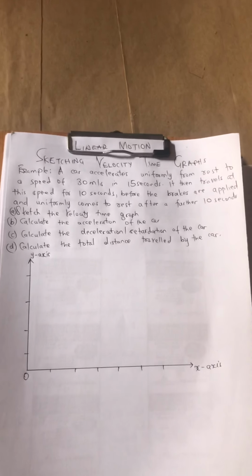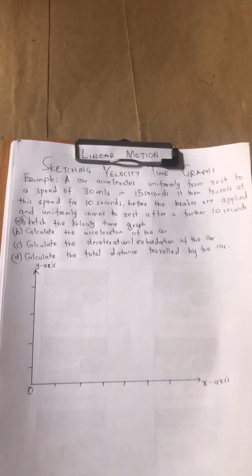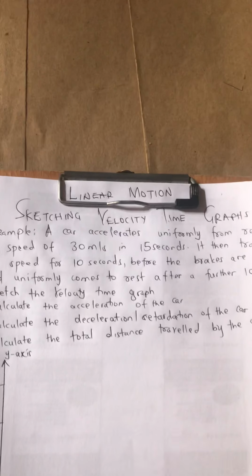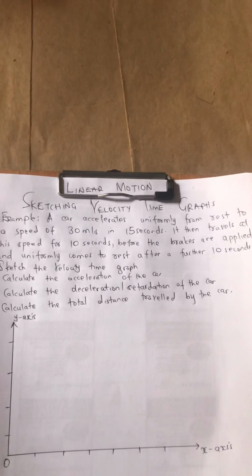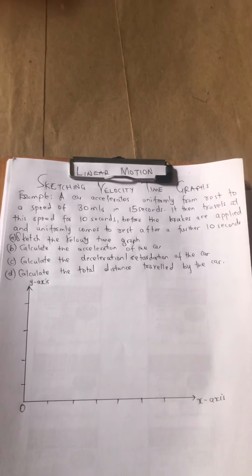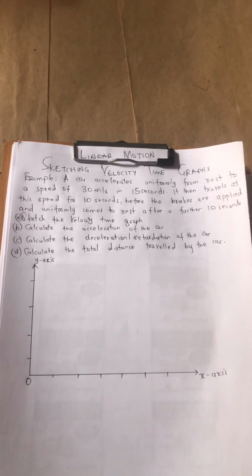Niaje tena wadau, let's Teqcher fly tena hapa, nimetokea tena na kahesabu manze, na leo tunaangalia sketching and interpreting velocity time graphs, all under the topic linear motion.